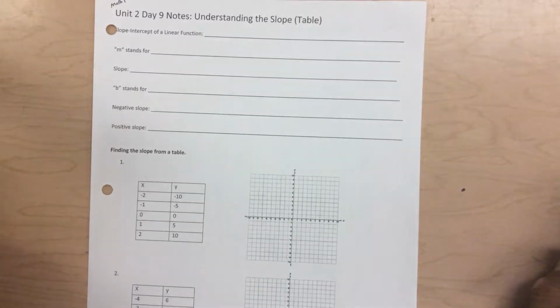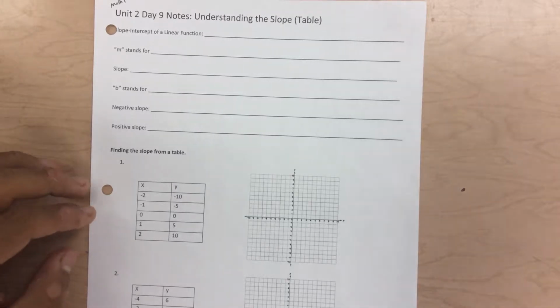Okay, so today we're going to do Unit 2, Day 9 notes, which is understanding the slope of a table. Day 9 is for Math 1, but this lesson is also taught in 8th grade. So if you're an 8th grade math student, then for you it will be Day 10, okay? But it's still the same notes. So let's go ahead and get started.